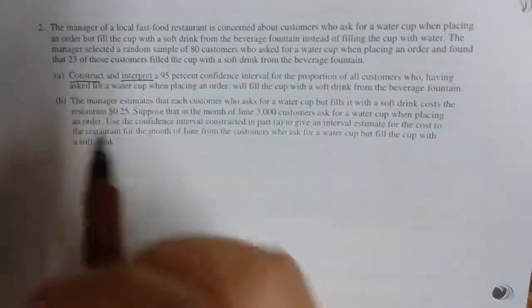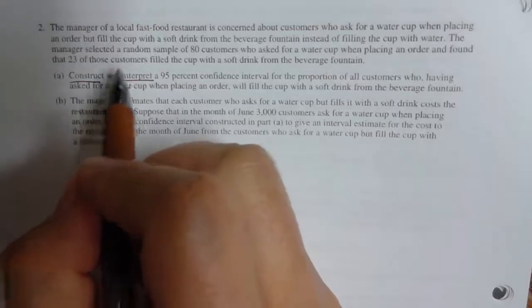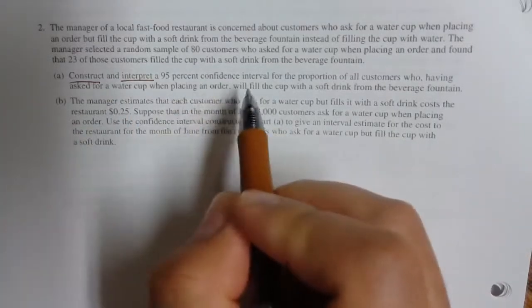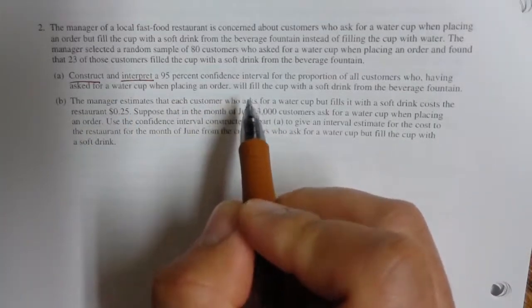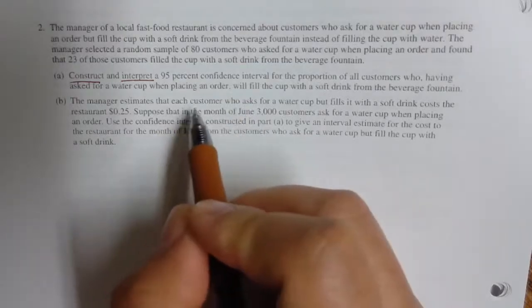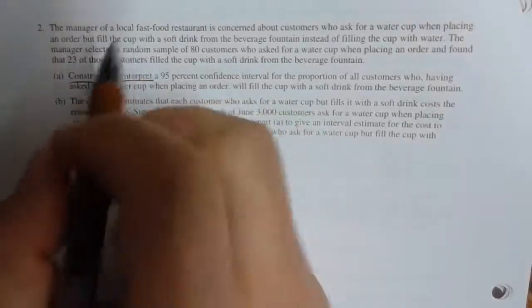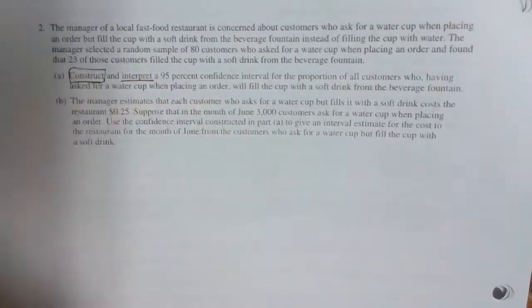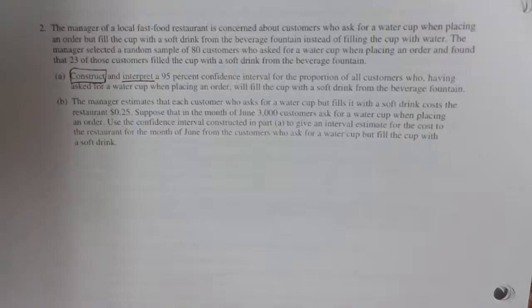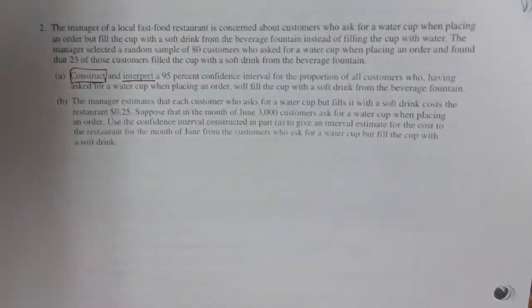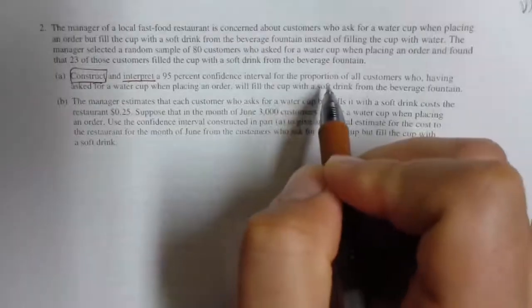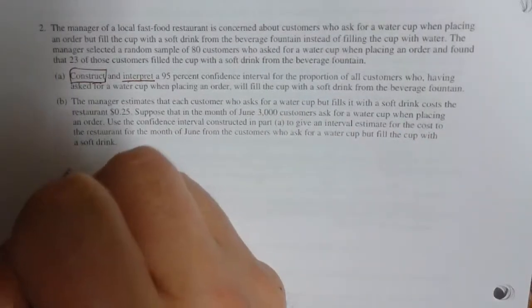Construct and interpret. The word construct is going to have a lot of meaning for us here. A 95% confidence interval for the proportion of all customers who, having asked for a water cup when placing an order, will fill the cup with a soft drink from the beverage fountain. So the word construct is code for name the interval, check the conditions for the interval, calculate the interval, and then we're also going to interpret it. So there's a lot to do with the construction.